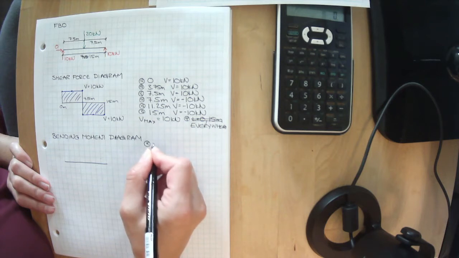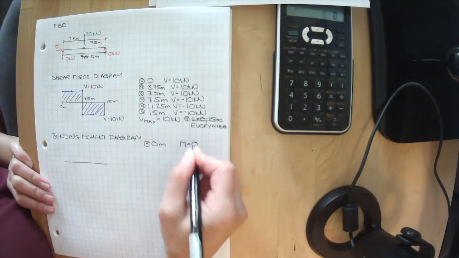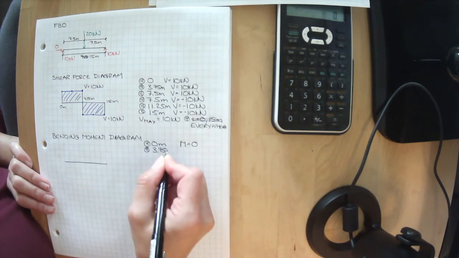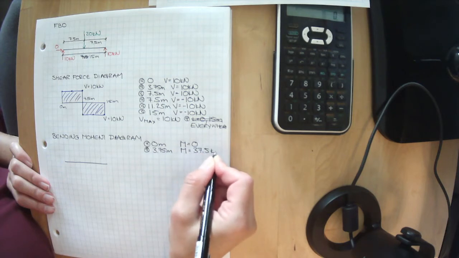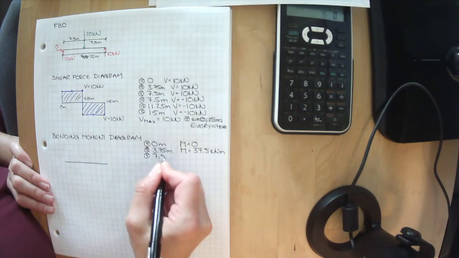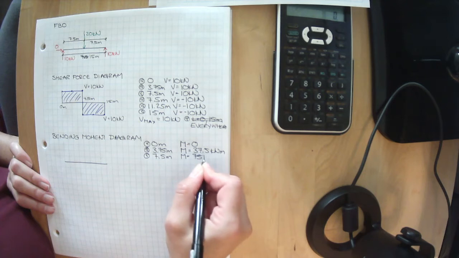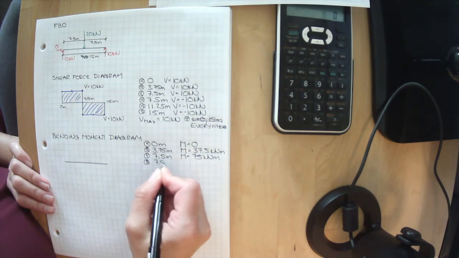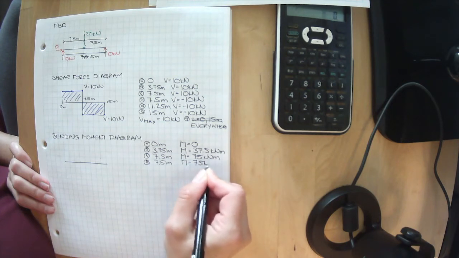So at 0 meters, our moment equaled 0. At 3.75 meters, our moment equaled 37.5 kilonewton meters. At 7.5 meters, our moment equaled 75 kilonewton meters. And it didn't matter if it was before or after our point load. Our moment stayed the same.